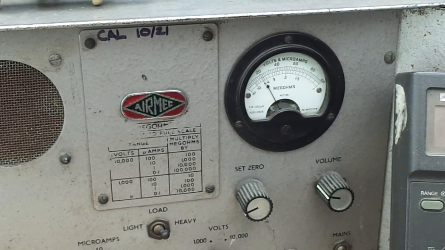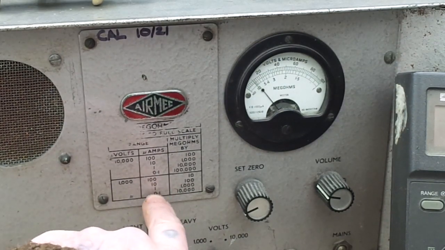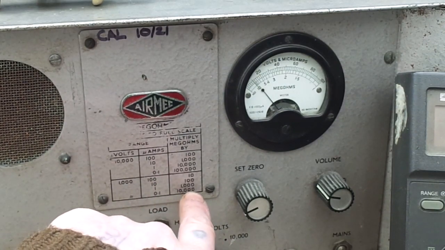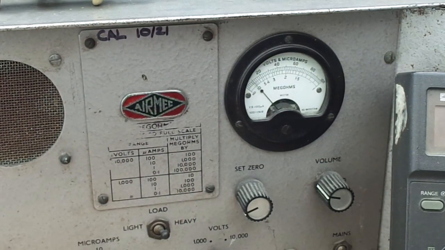So that's reading between 4 and 5. If we're on the 1 microamp range, we've got to times that by 1000. Oh, and that's just gone to 10 now, which is even better. So that's 10 times 1000, 10,000 meg, which is a very good reading.